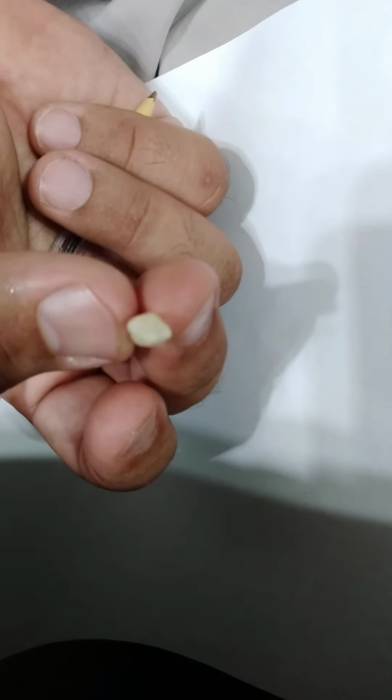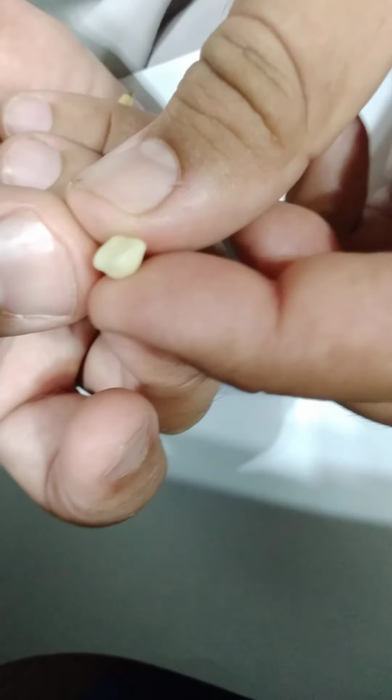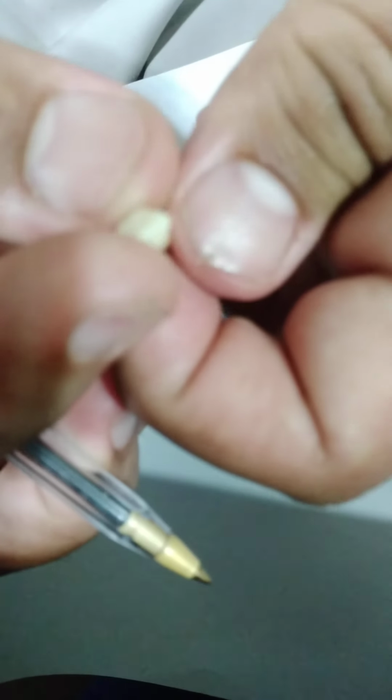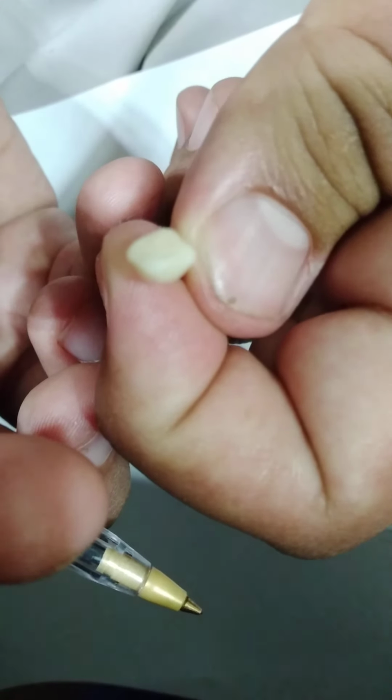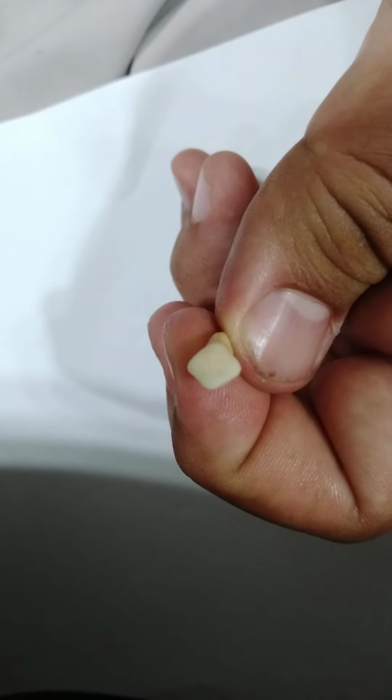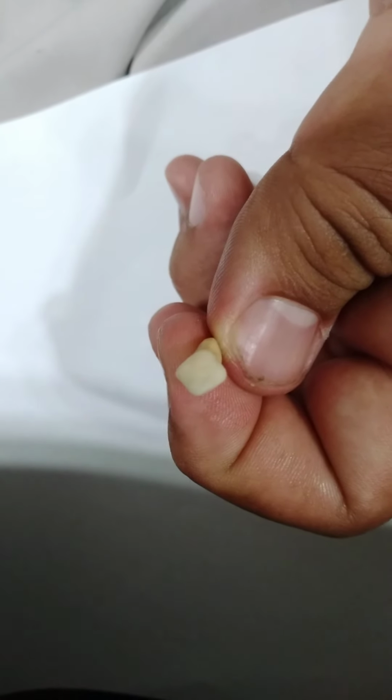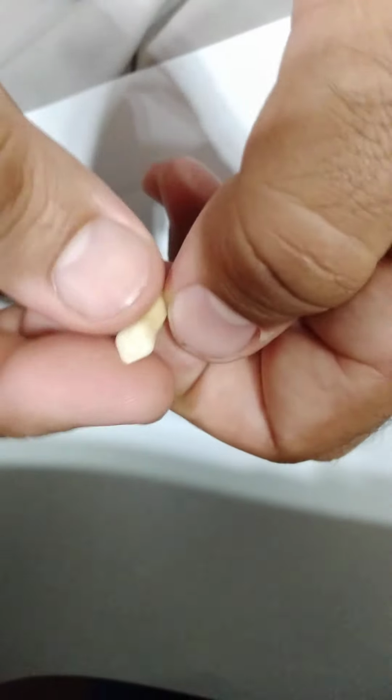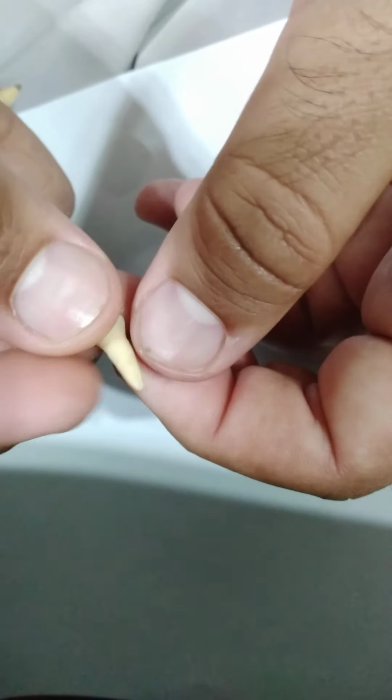Cusp tip is offset towards the distal due to longer mesial incisal slope or mesial cusp slope. There is a single root.